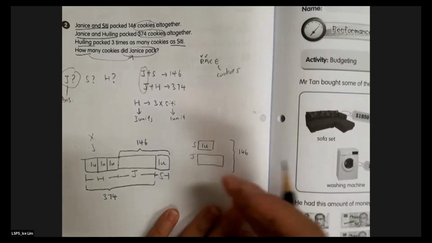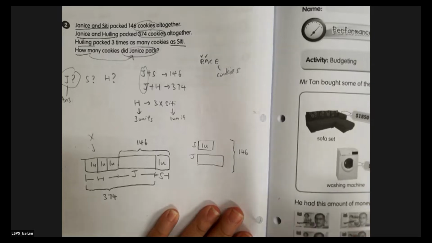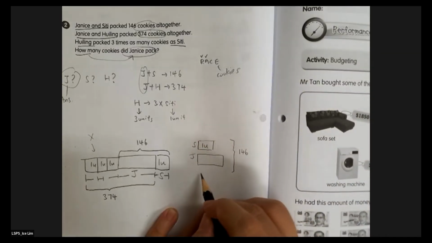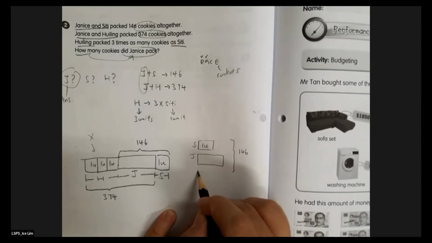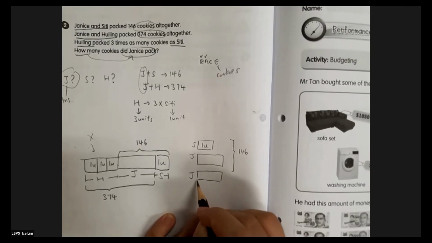And because there are two different relationships, right? I'm going to draw, say, that's Janice again. Let's just draw Janice. And then Janice, and then we know that Huiling is 3 units.